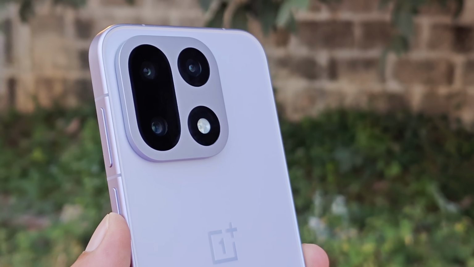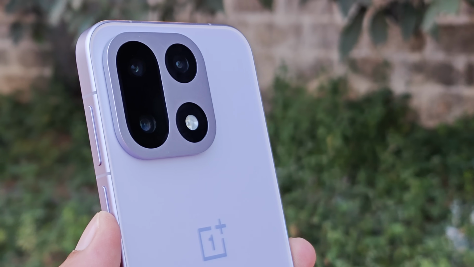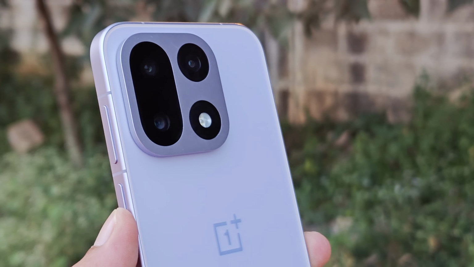And in these segments, like camera, haptics, and display, we'll be comparing it with OnePlus 13. And later we'll talk about things like software, performance, and other things. So basically, it's a detailed review of OnePlus 15.